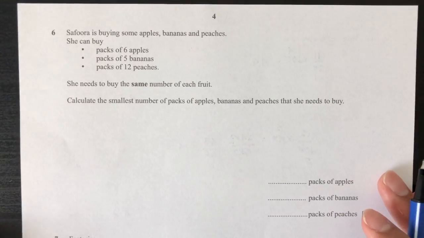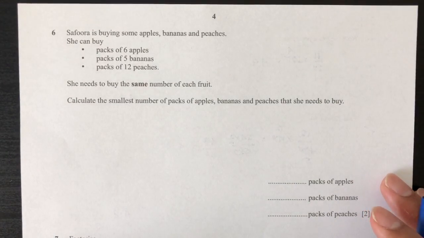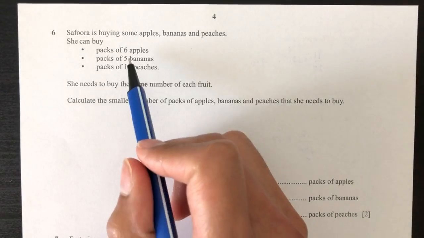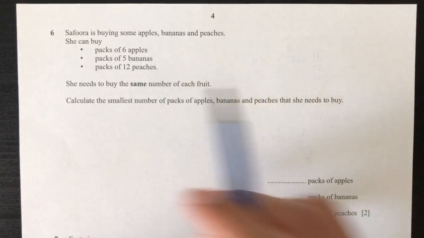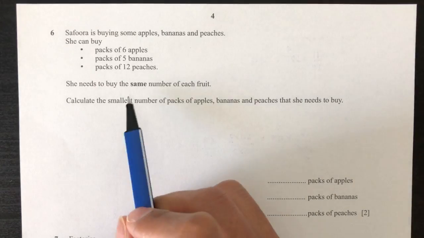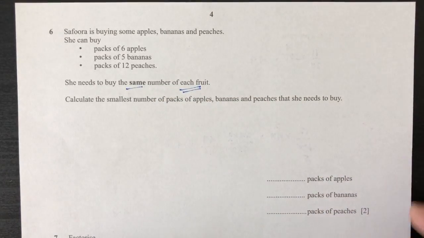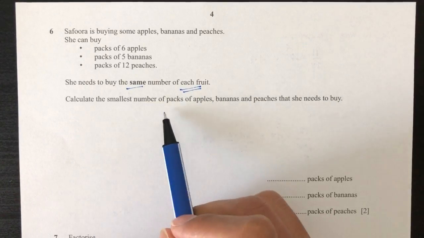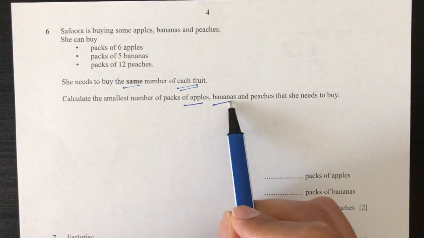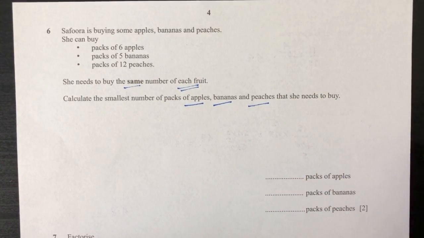So now number 6, we have Safura is buying some apples, bananas, and peaches. She can buy packs of 6 apples, packs of 5, and packs of 12 peaches. She needs to buy the same number of each fruit. Calculate the smallest number of packs of apples, bananas, and peaches that she needs to buy.